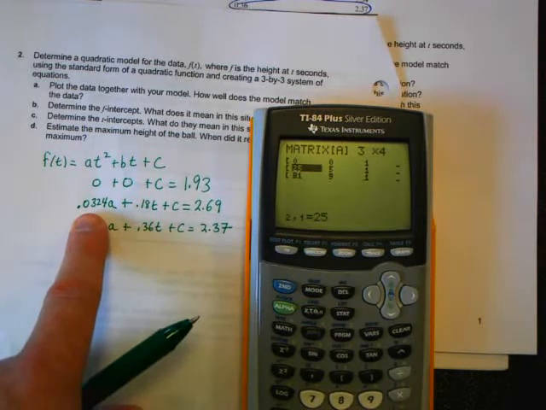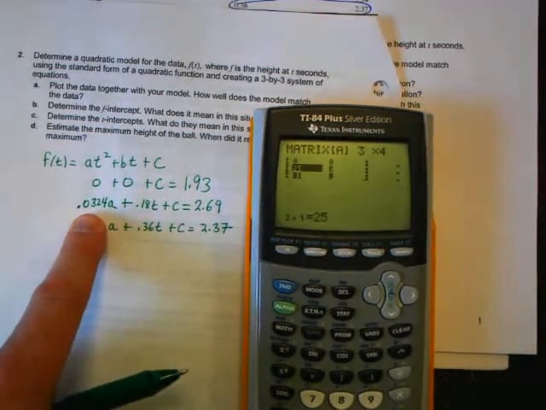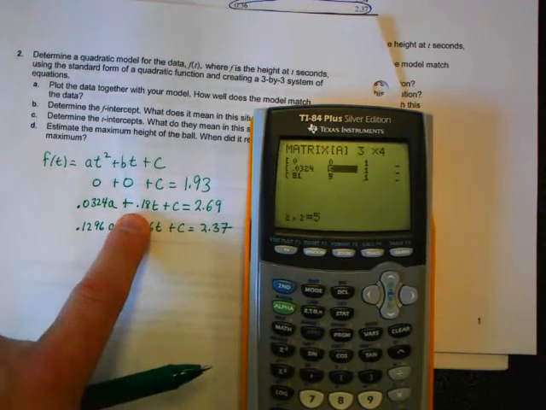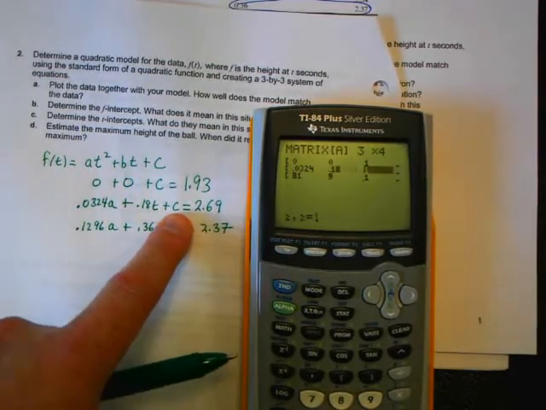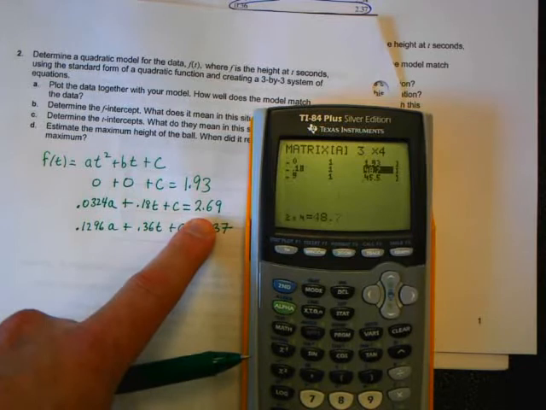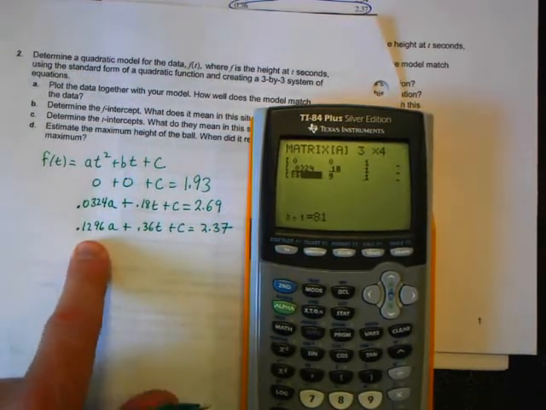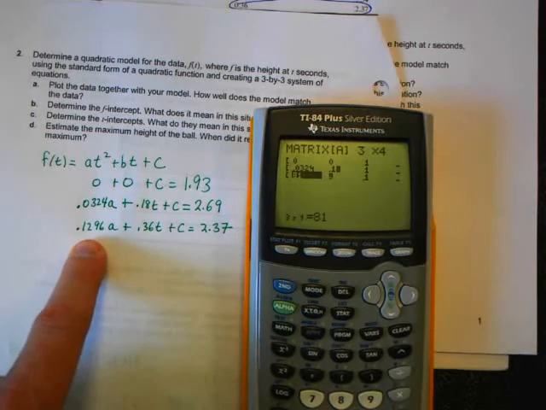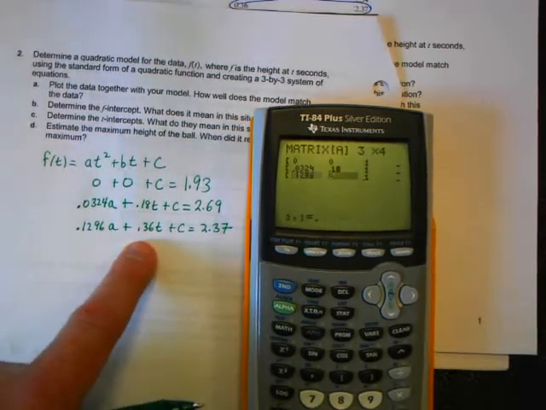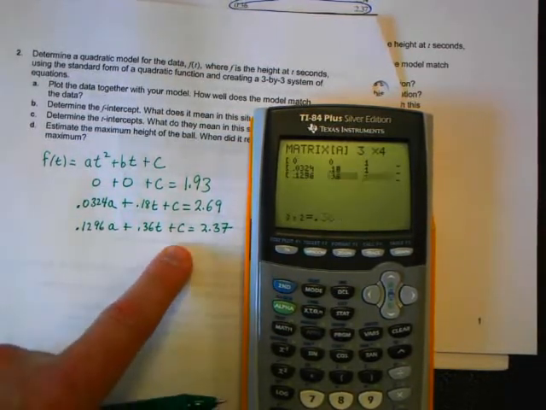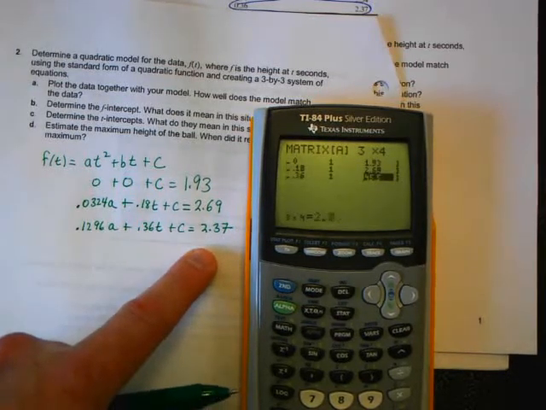Go down to the second row. Type in those numbers. 0.0324, 0.18, 1, and 2.69. And then finally I type in the last row, 0.1296, 0.36, 1, and 2.37.